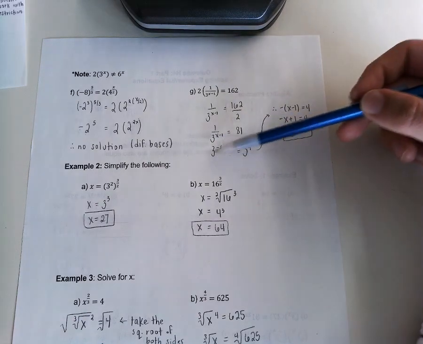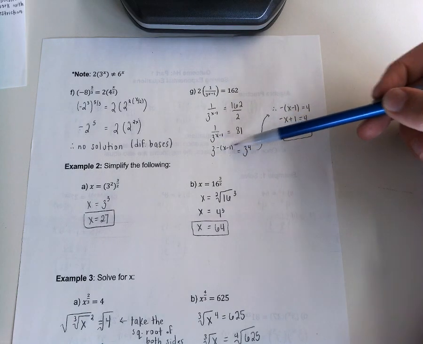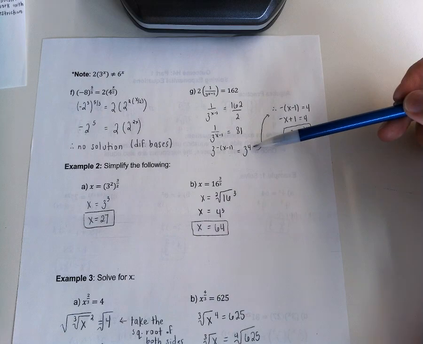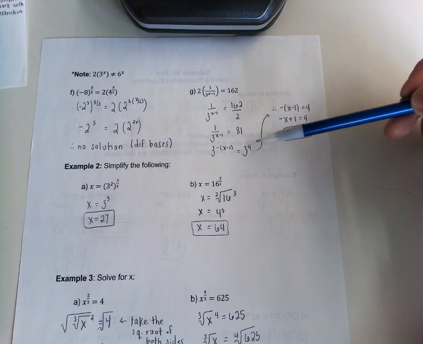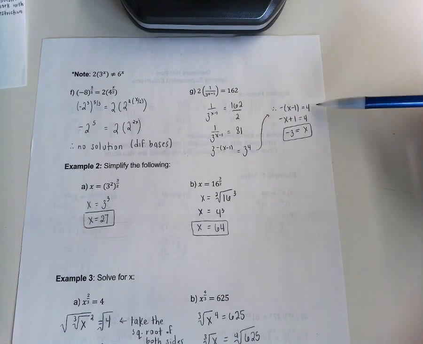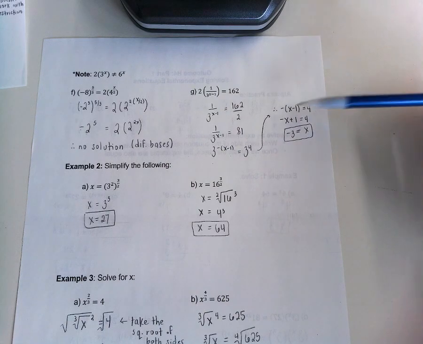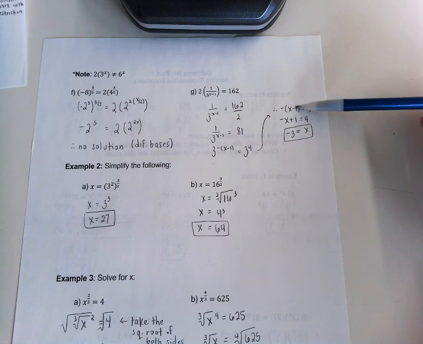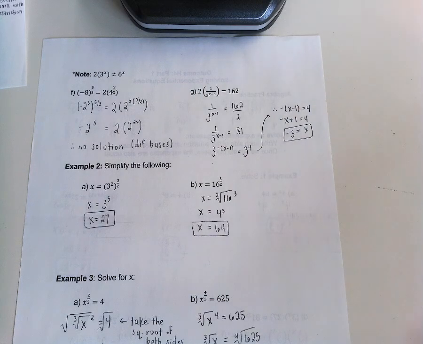So we get 3 to the power of negative x minus 1 equals 3 to the power of 4, which is 81. And then we've got the same base, we just equate the exponents. Be careful with distributing this negative through. We get negative x plus 1 equals 4, so x is equal to negative 3.